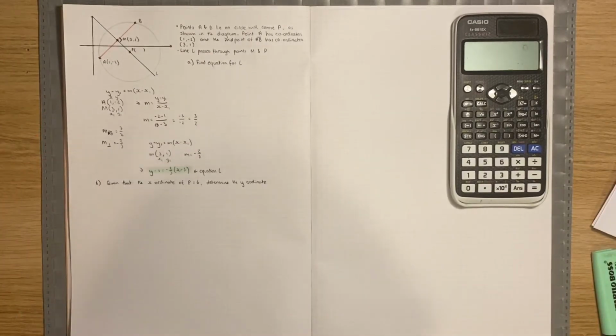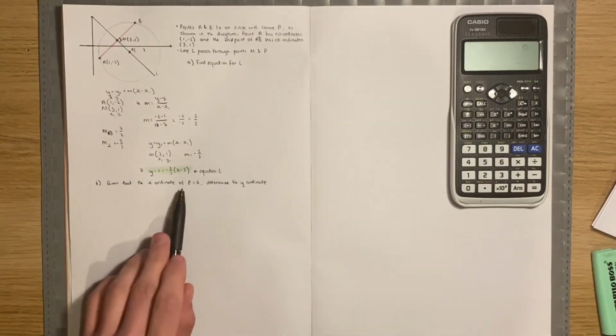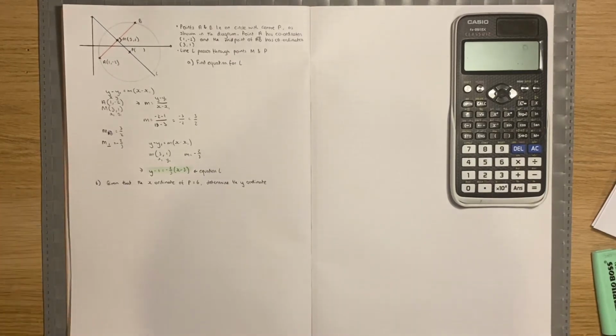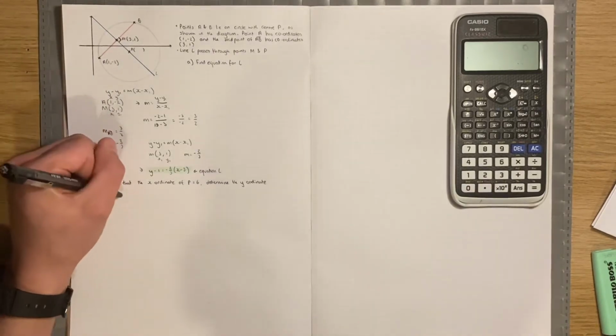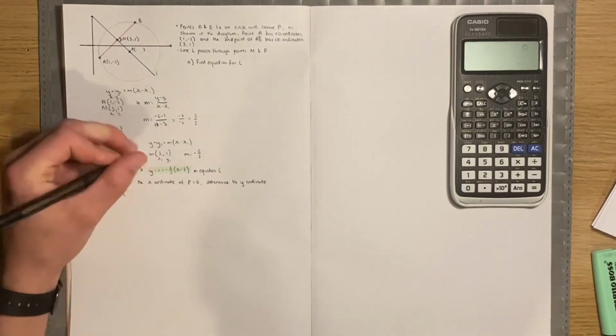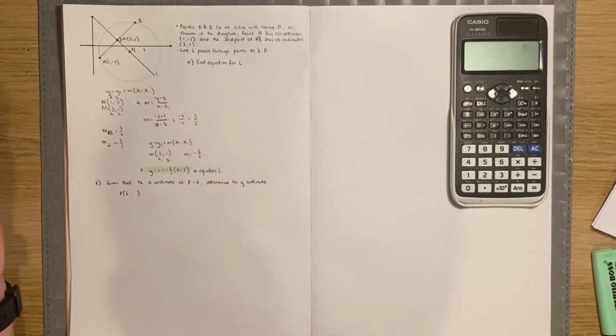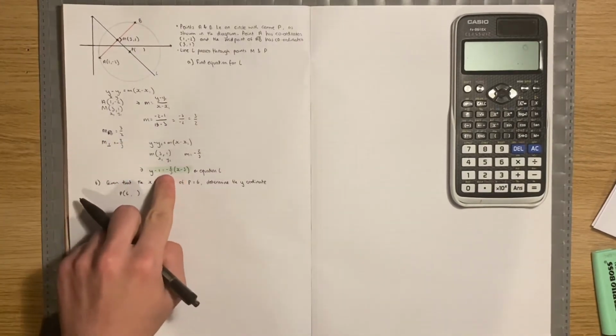So part B tells us that given that the x ordinate of P is equal to 6, determine the y ordinate. So basically we're just being asked to find the coordinates of point P. So we know that P is going to have 6, and then we want to find y. So the easiest way to do that is literally just to substitute into here.